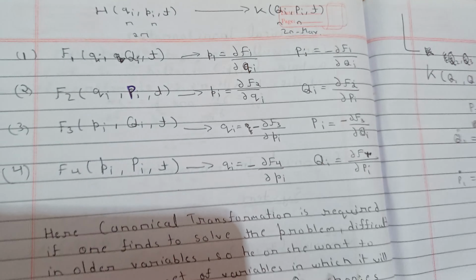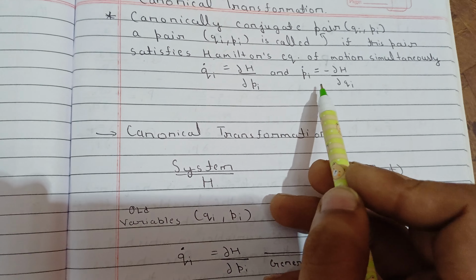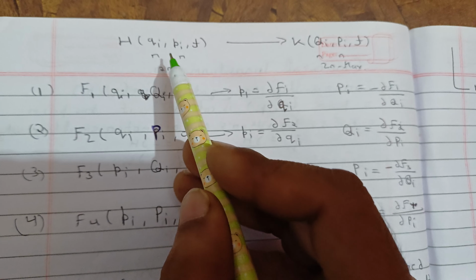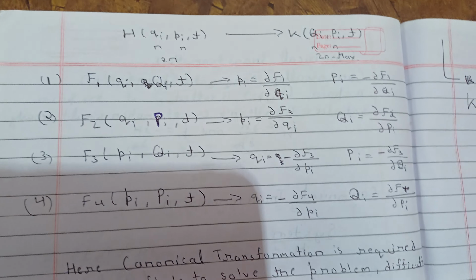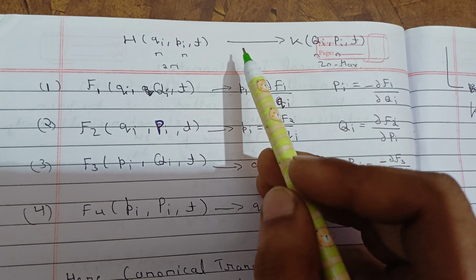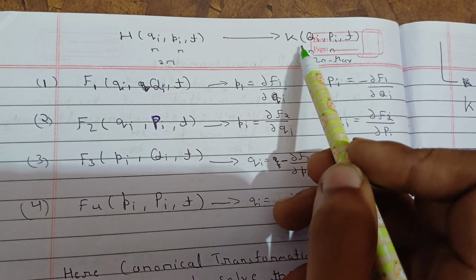So why is 2n coming? It is coming from here. For each variable you have these two equations, so n for this, n for this, and that is how you get 2n here. Here also it is 2n at most, because they can be fewer but can't be more than 2n. Why? Because you have only two independent coordinates here, the generalized coordinates. Taking only two independent ones, you now have four things: qi, pi, capital Qi, capital Pi. It is simple permutation and combination.